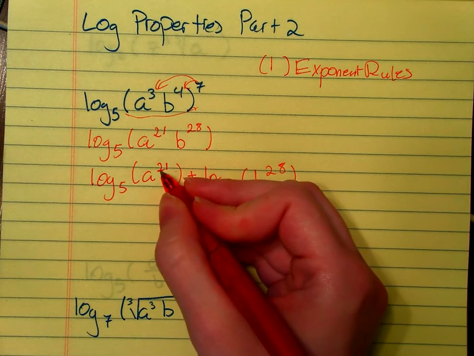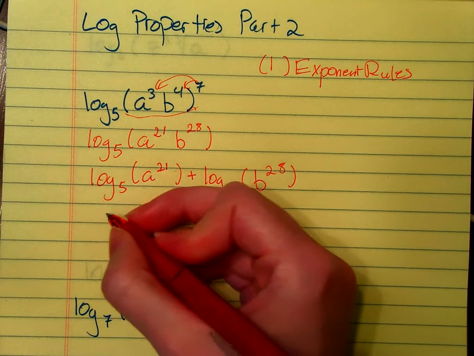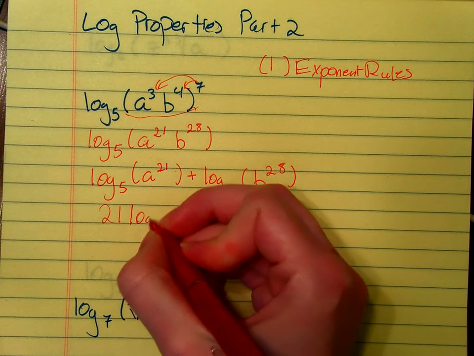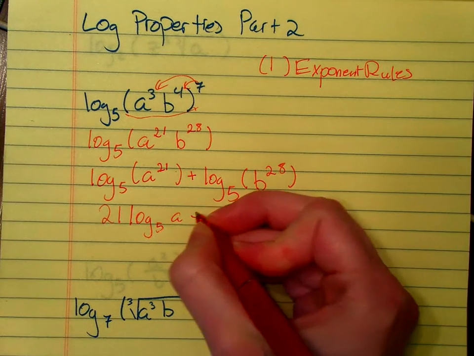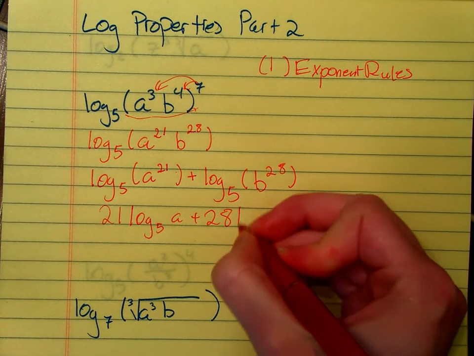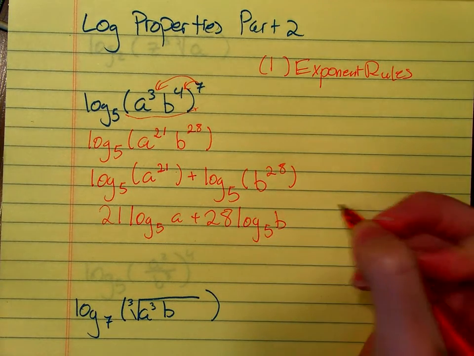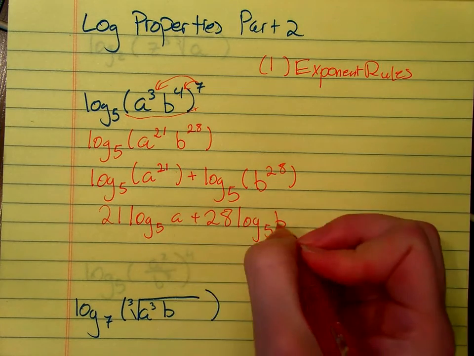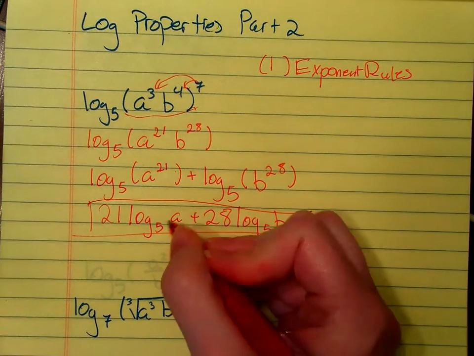Now an exponent in a log gets brought out front. So I have 21 log base 5 of a plus 28 log base 5 of b. And then I'm done because I've got just one variable in the log.